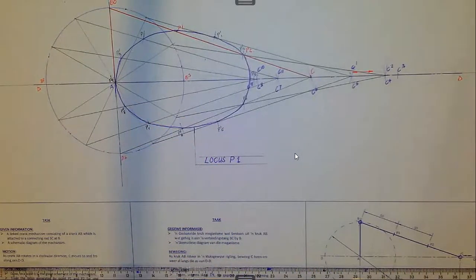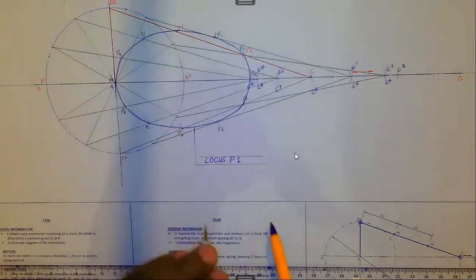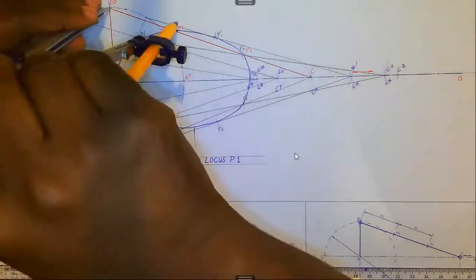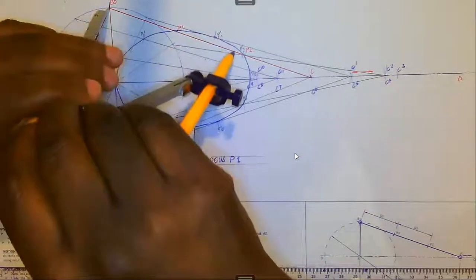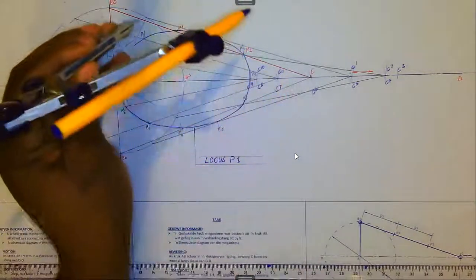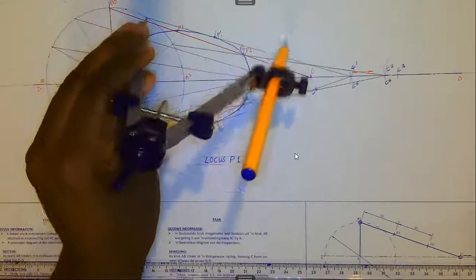Now, the next thing that we want to look at is the path which is followed by P2. It's either you can make use of the points that you have generated for point P1, or you can start again from point B so that we don't have a cumulative error, right? You go to point B1, you mark again.